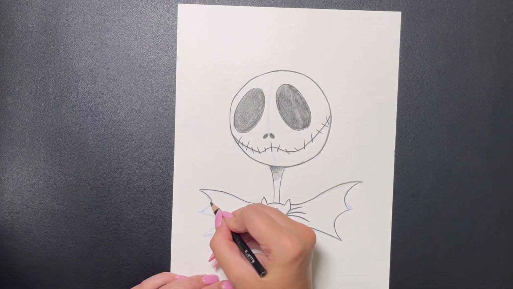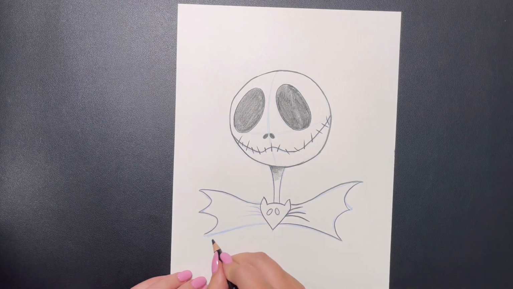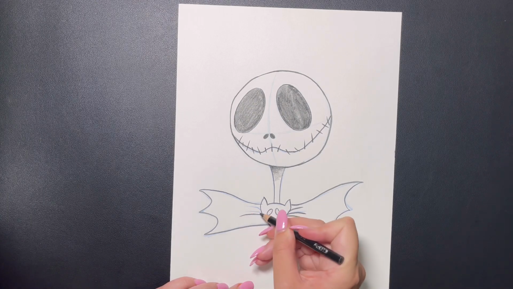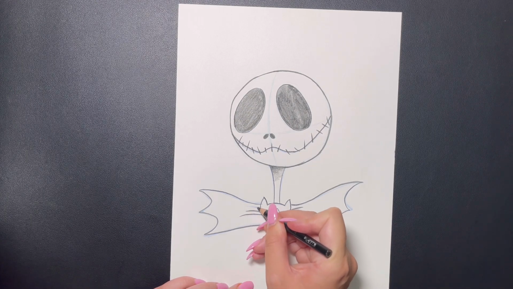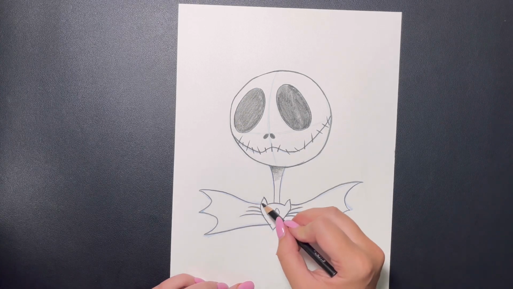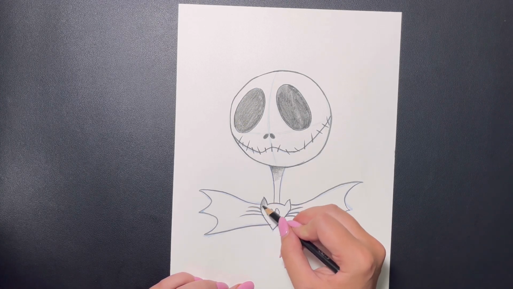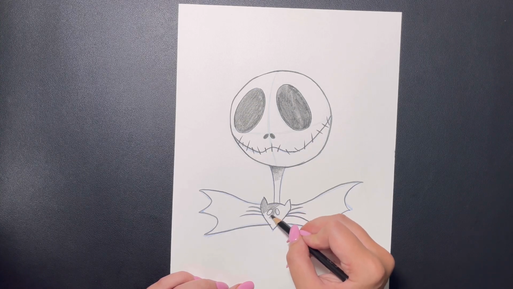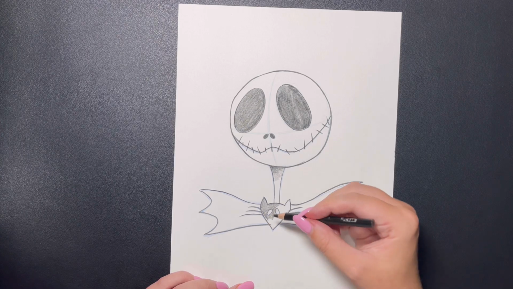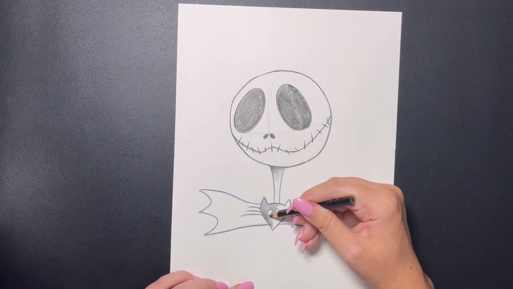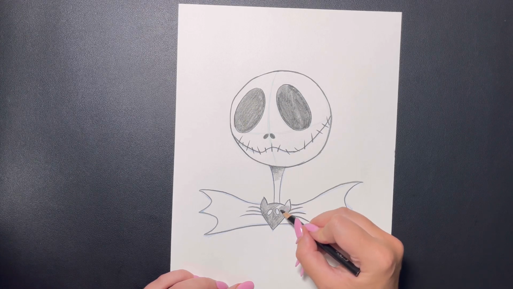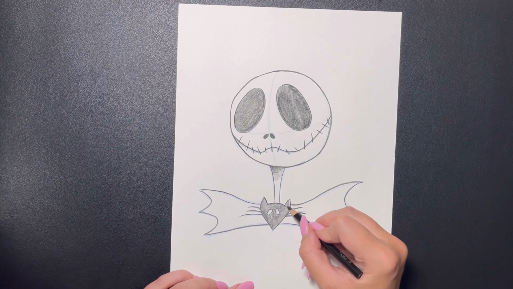And we're just following these lines as we do so. Bringing this all the way back over. Now we're going to curl this out, curl this one out, and one more time. And now we're just going to loosely go in and shade the bow. So we're going to shade in the bat here. I'm just being very quick with my shading here, but you guys can try and take more time and just try and darken these areas up and try and get more of an even base along the way.